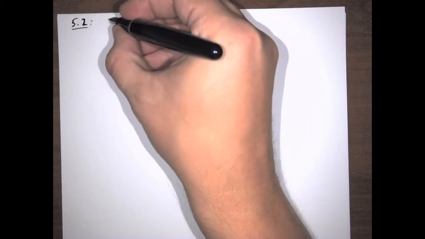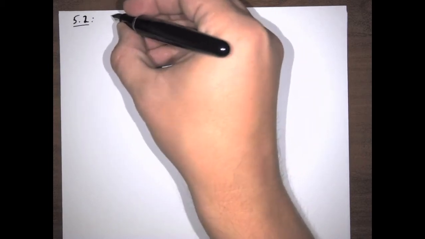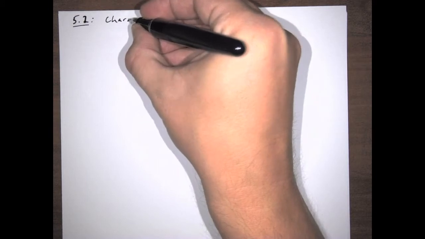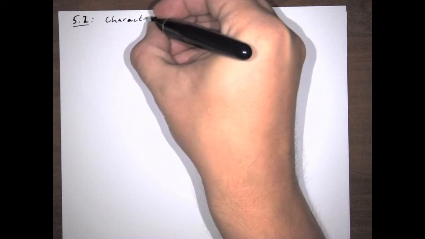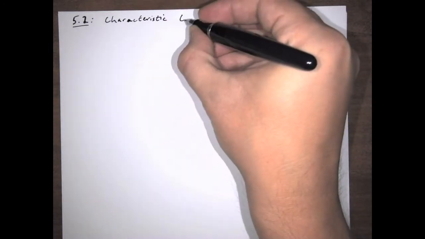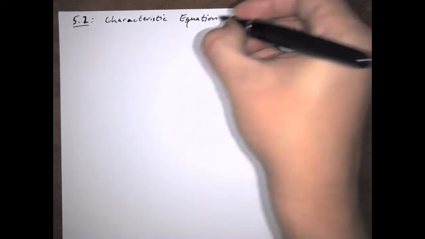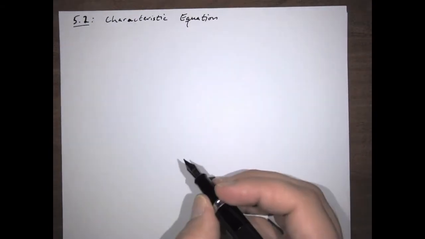But now here's a more general approach that will work for other situations. This is what's called the characteristic equation.